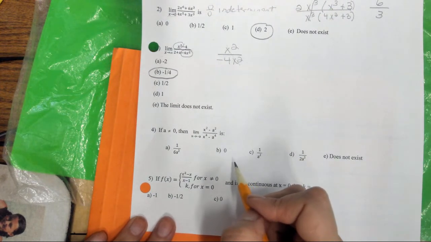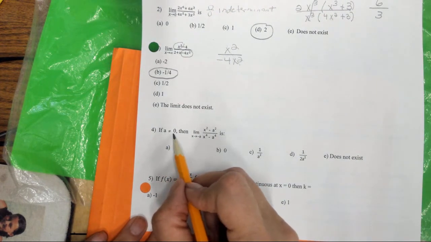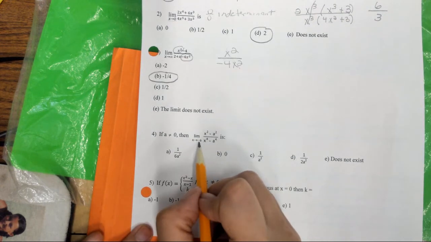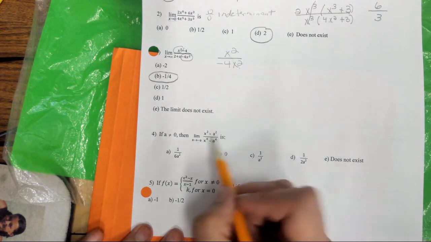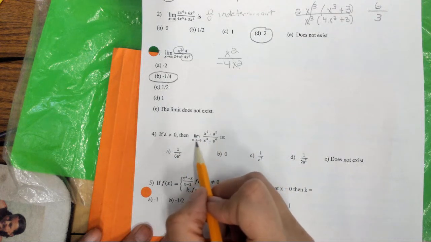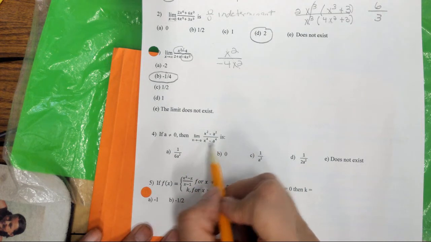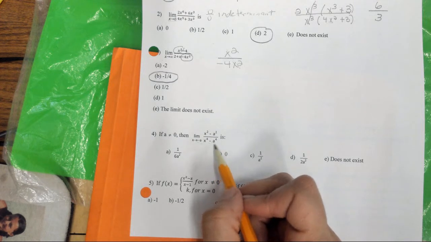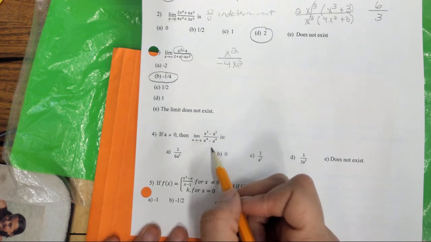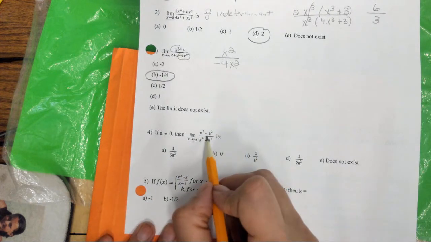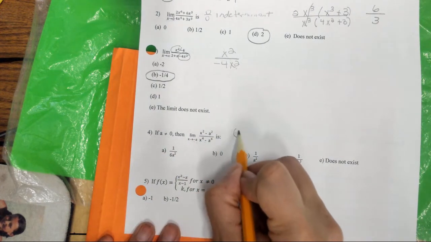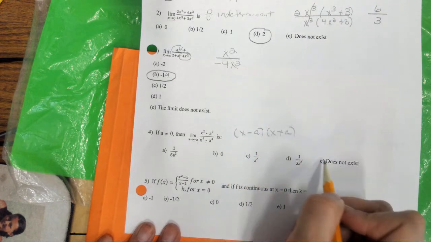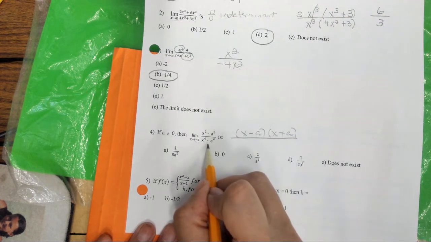And this guy reduces to negative 1 over 4. Okay, number 4. If a does not equal 0, it can't equal 0, because we can't have 0 in the denominator. They want to know the limit as x approaches negative a of this guy. Well, if I plug in negative a, I'll get 0 over 0, so I need to do something. When I look in my numerator, I see a difference of squares, and right away I'd like to factor this. And I have a difference of squares here again.